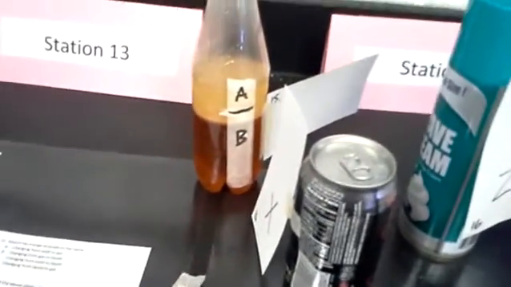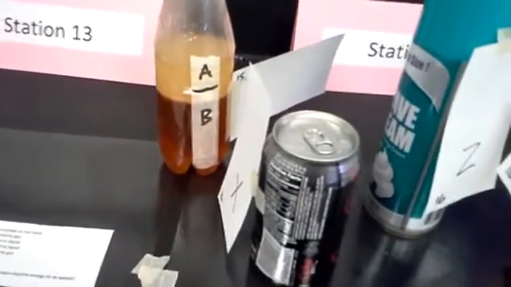14, these particles can have more speed and higher energy. They have greater kinetic energy and they move faster. 15, the more dense liquid is B because A is floating upon it. It's oil and water.